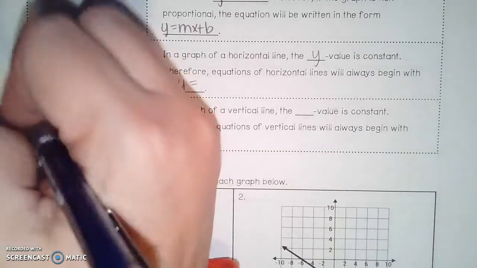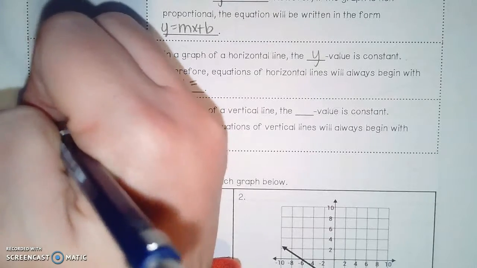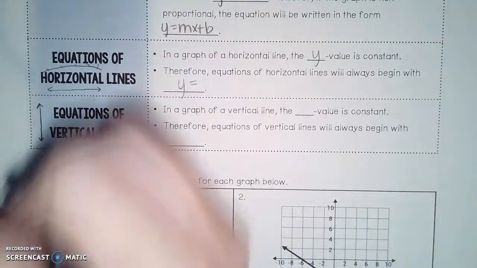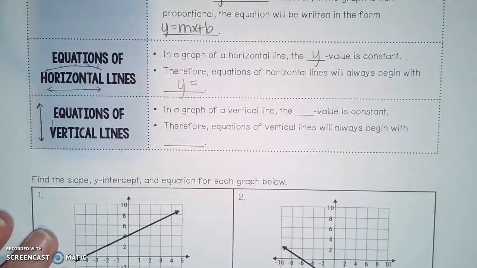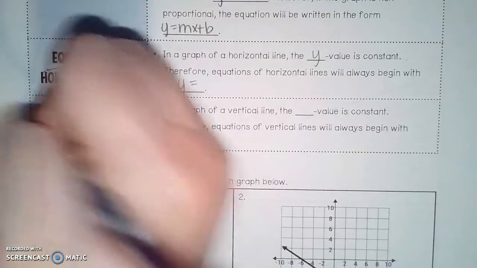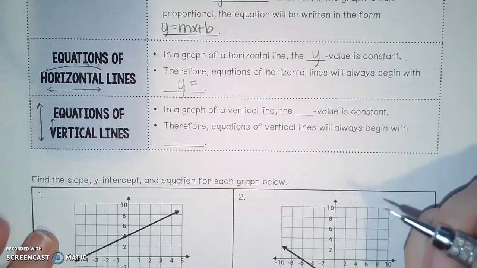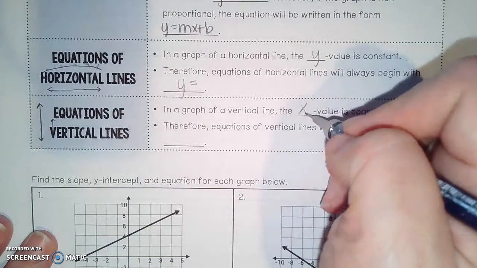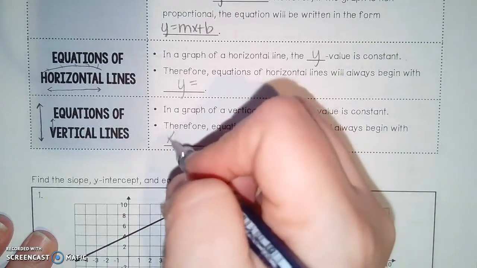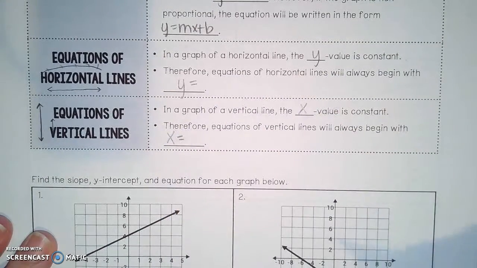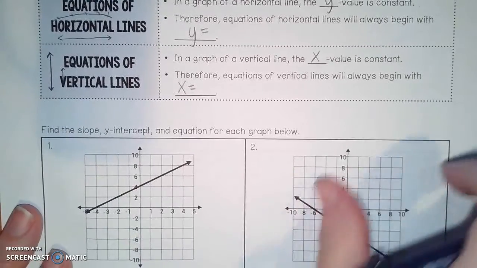If our graph is a vertical line going up and down, and we can think of that v as an arrow that we can add that point up and down to, if it is that vertical line, then our x value is going to be our constant, and we can represent our equation by starting it with x is equal to. So we're going to explore that a little bit more as we go throughout this lesson.